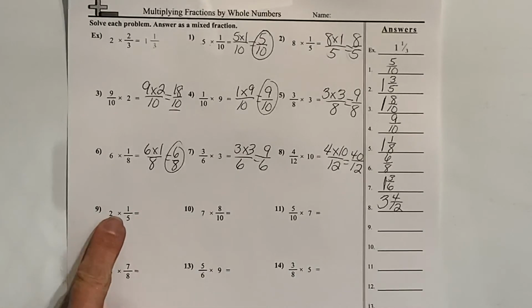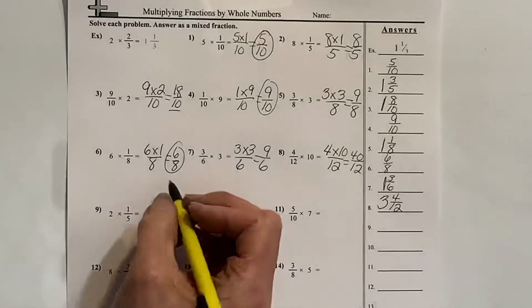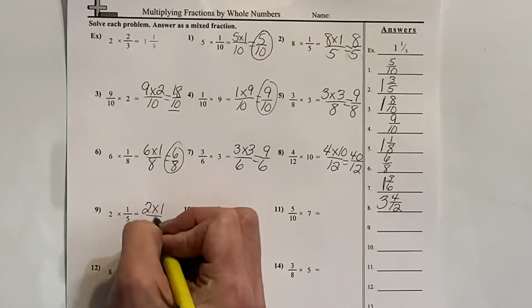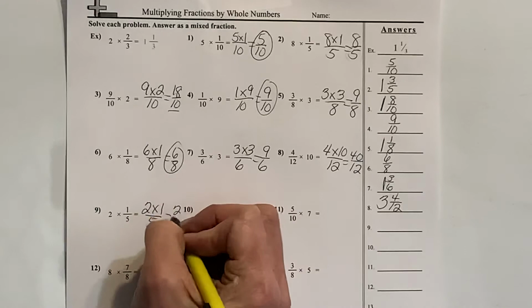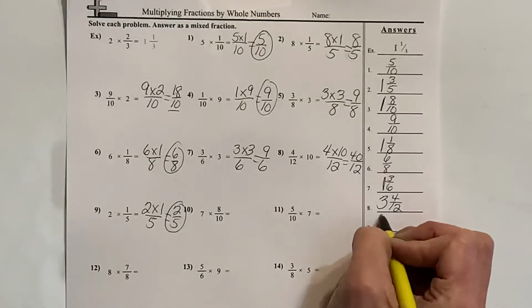All right, 2 times 1/5. So 2 groups of 1/5 would give us 2 times 1 over fifths, which would equal 2 fifths.